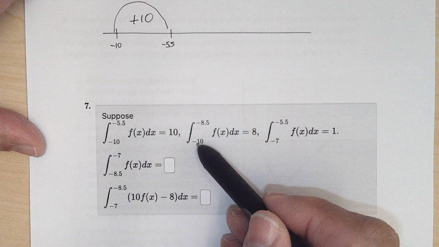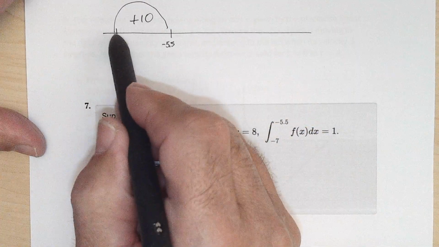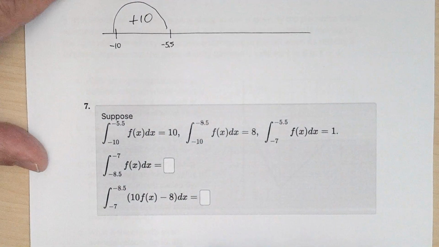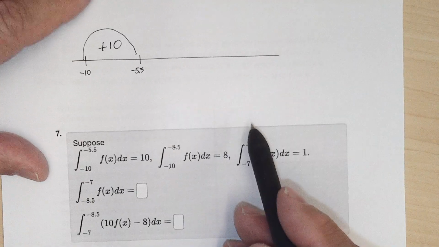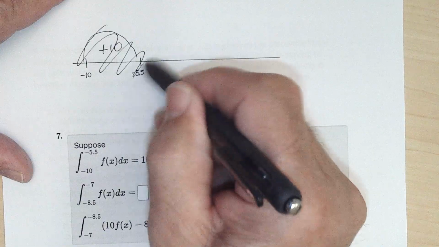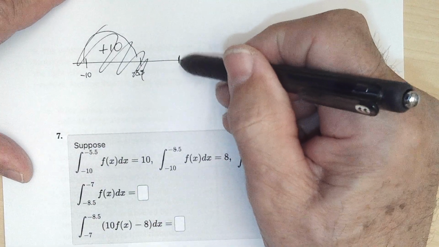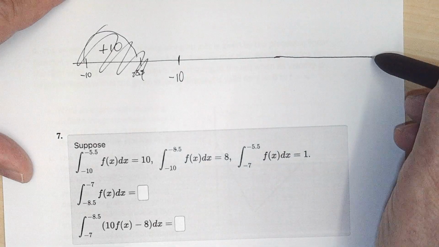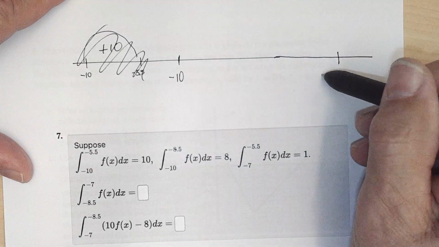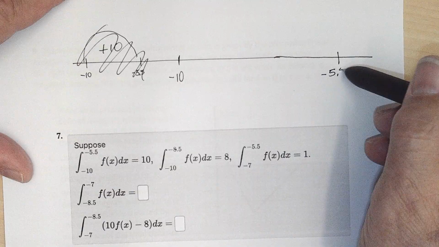And then from -10 to... I think I should make this bigger because everything else is in between these two numbers. So I'm going to scratch that and say, here's -10, and way over here is -5.5.